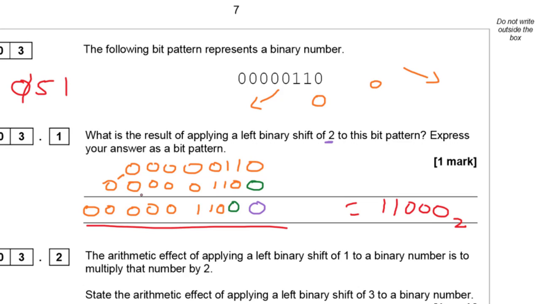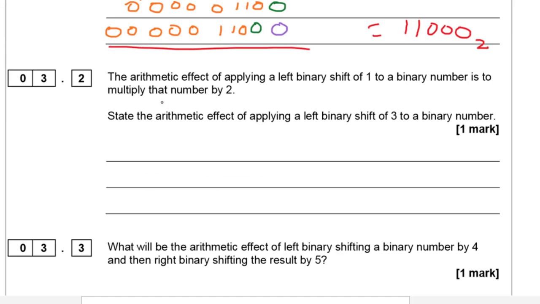The main thing is to concentrate when we're doing this little shift, because it's easy to mess up, especially if there are ones interspersed. So we're told that the arithmetic effect of applying a left binary shift of 1 to a binary number is to multiply it by 2. So every left shift we're timesing by 2.